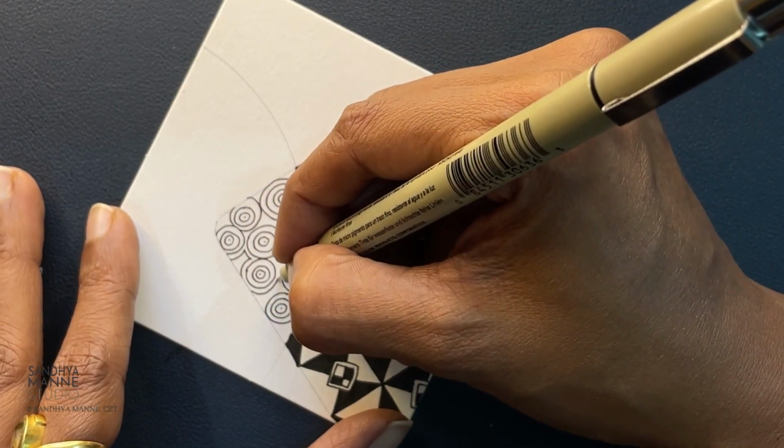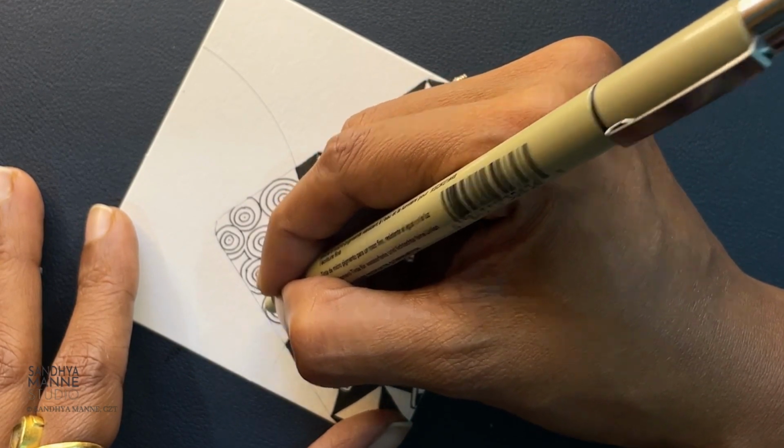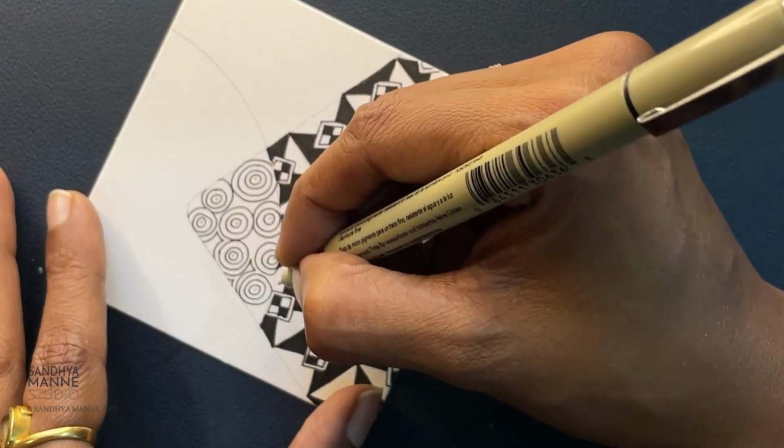So we keep auraing it and we try and go as much as we can.